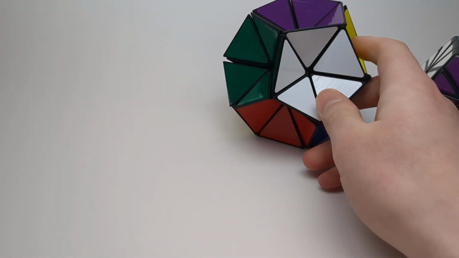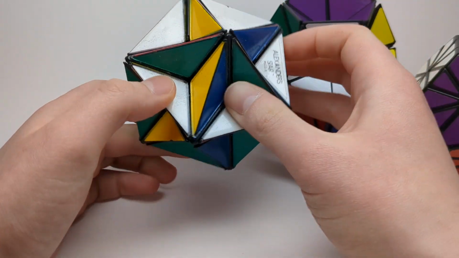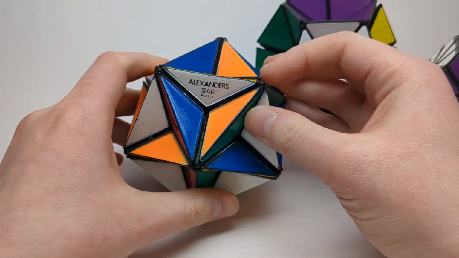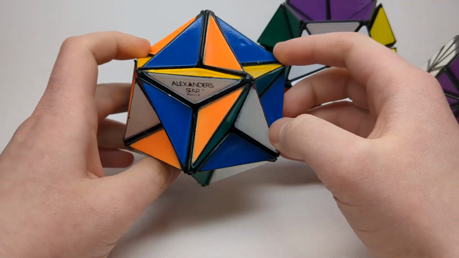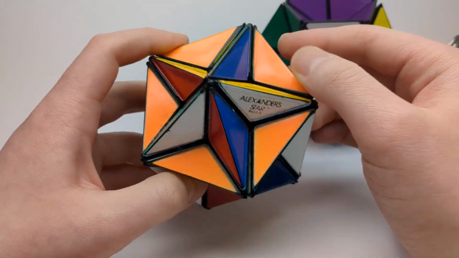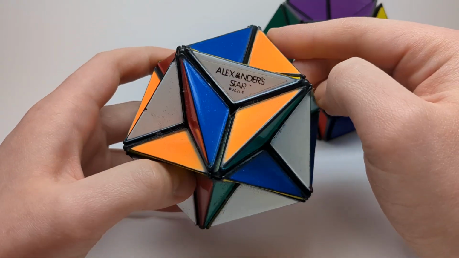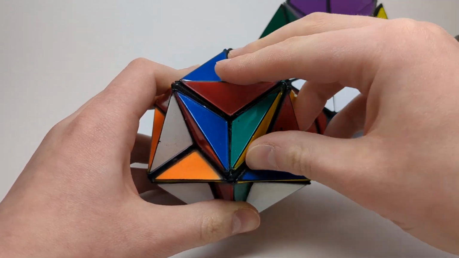Now, if anyone here is even more familiar with twisty puzzles, you might also notice the resemblance between this puzzle and an Alexander's star. An Alexander's star is a very, very old puzzle as far as I know. I can't quite remember the history of it off the top of my head, but it is quite old. I think this one of mine doesn't even have stickers on it. This is just paint. And it turns in a similar way, just like this.